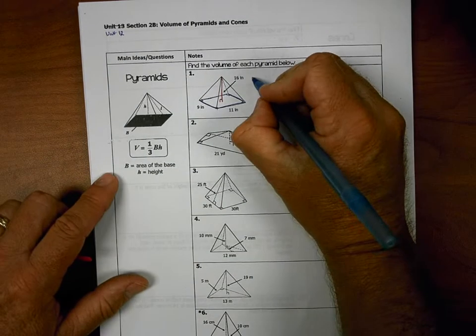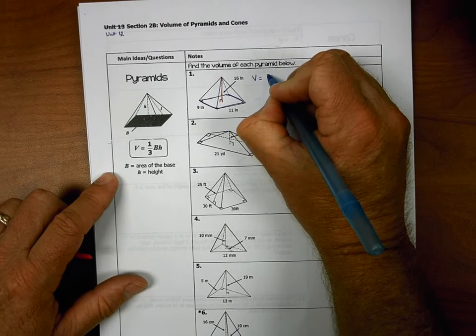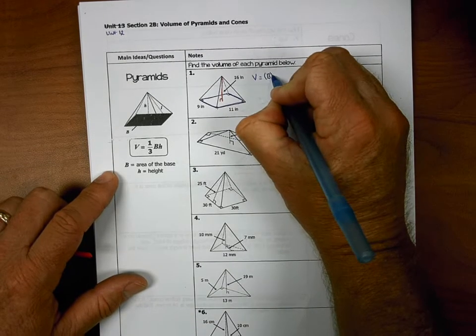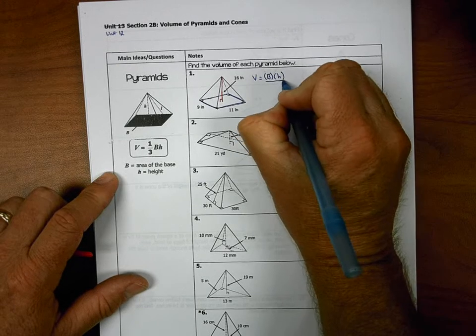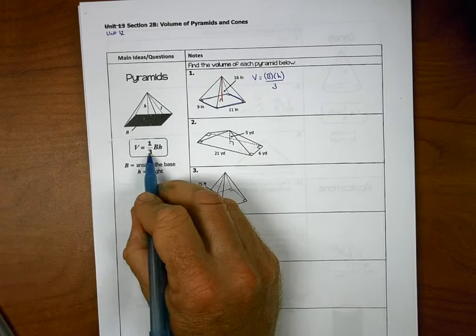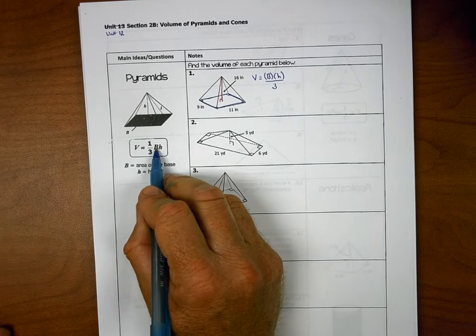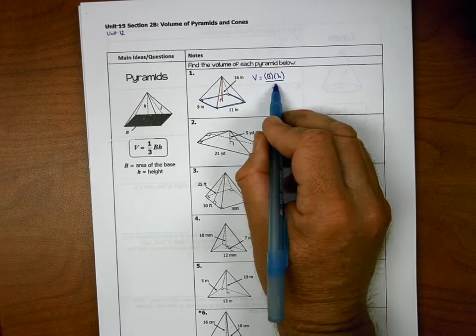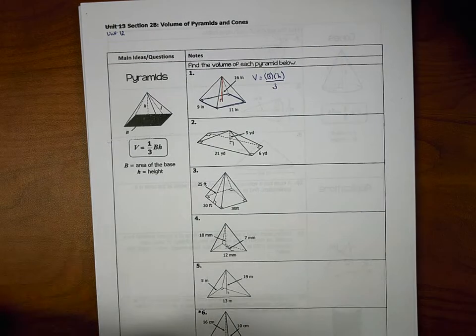So to find the volume of number 1, I am going to take the area of the base, which we denote by capital B, multiply it by the height of the pyramid, and then divide by 3. Notice the formula says 1/3 times the area of the base times the height, but I just divide by 3. Multiplying by 1/3 is the same thing as dividing by 3.